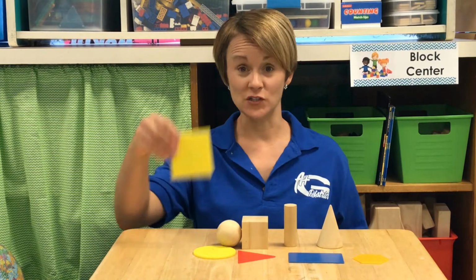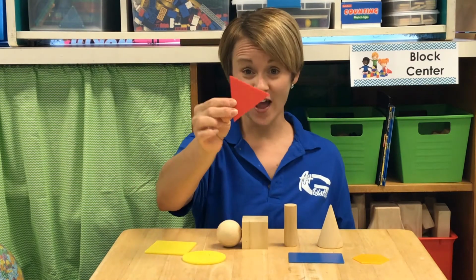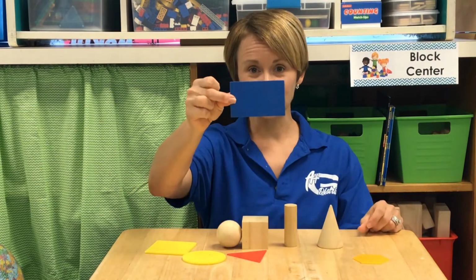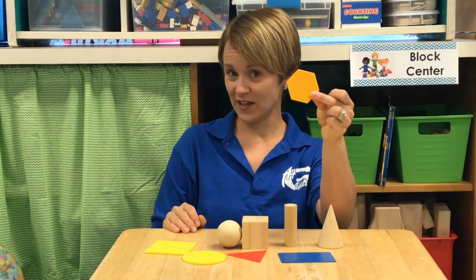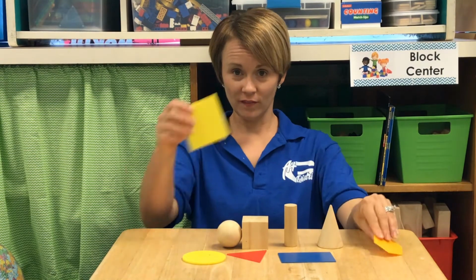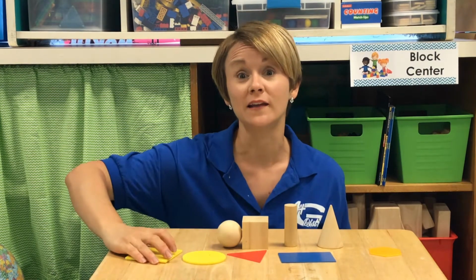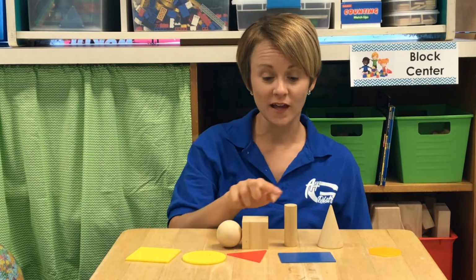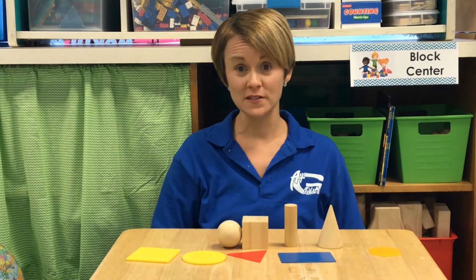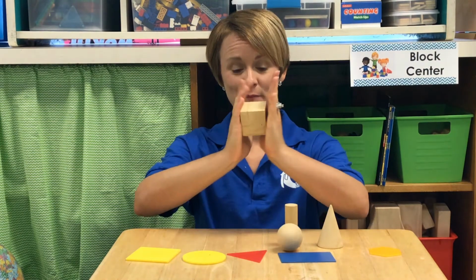I know that you already know a lot about shapes, like a square, a circle, a triangle, a rectangle, and a hexagon. All of those shapes are flat 2D shapes. They don't take up any space like a 3D shape. These blocks that I found are 3D shapes. They take up space, not like a flat shape.